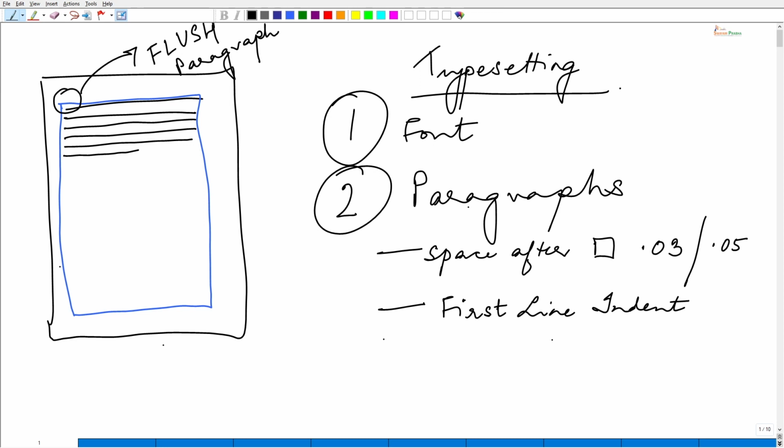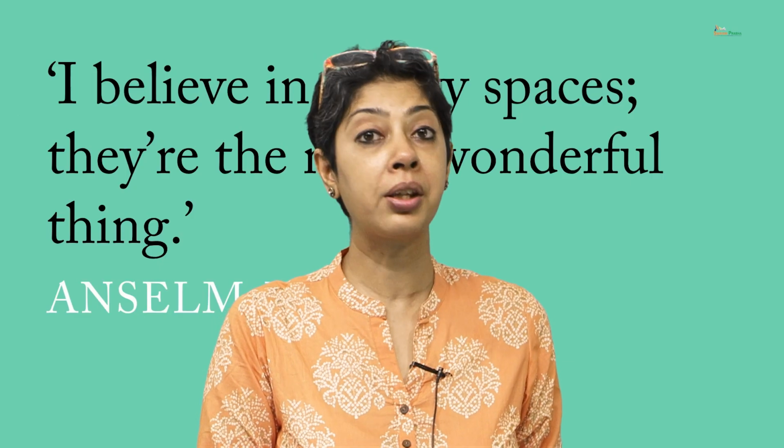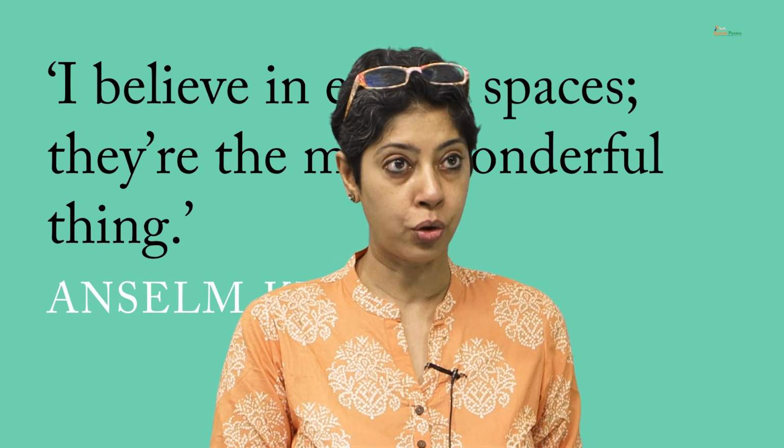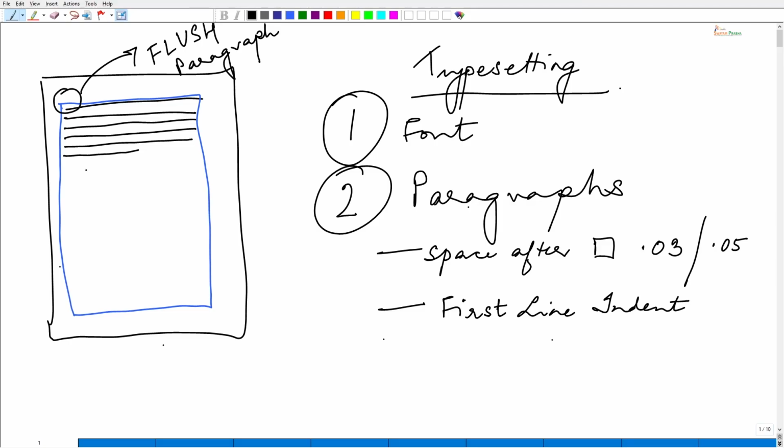All paragraphs that begin a chapter, all paragraphs that begin a section, all paragraphs that follow subheadings, these are first paragraphs of that section or chapter and they must be flush. Second paragraph onwards, there is, as you can see now, a first line indentation that becomes important.